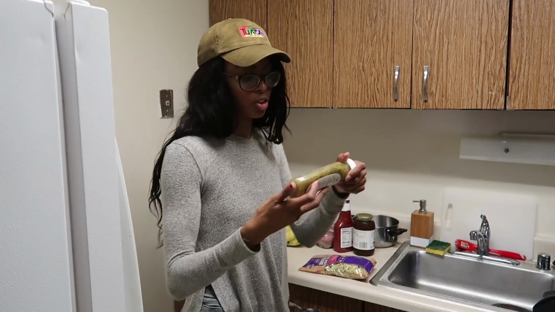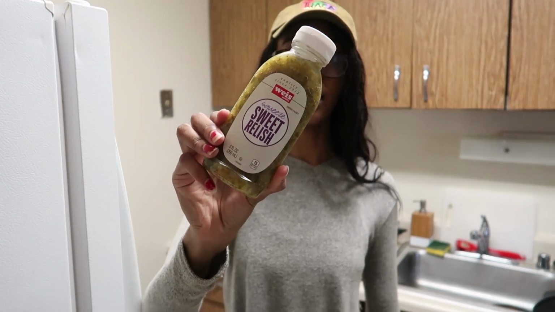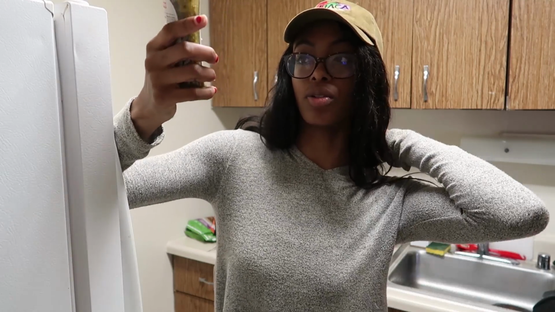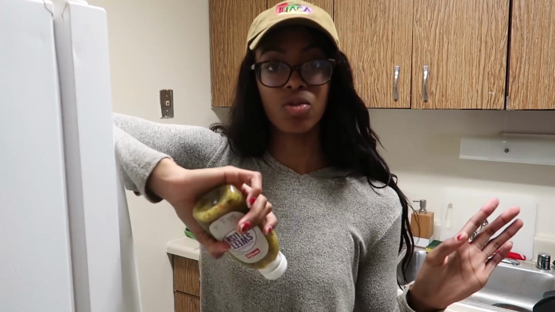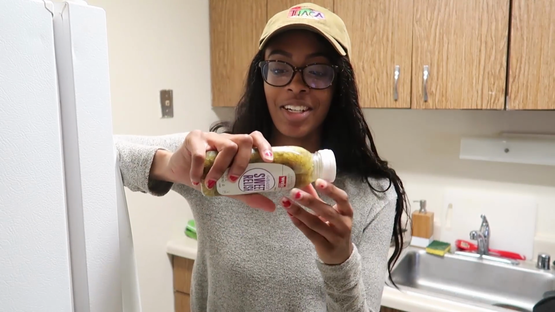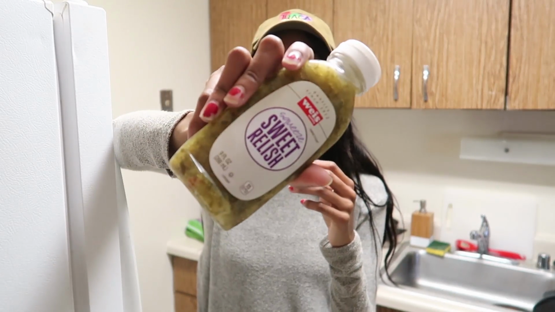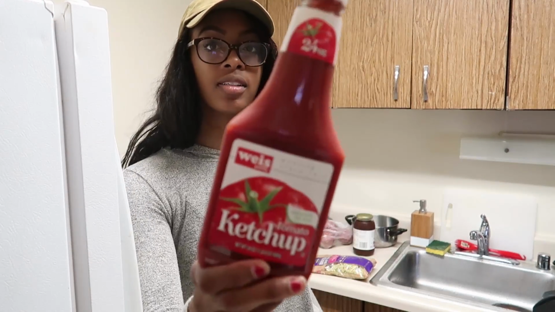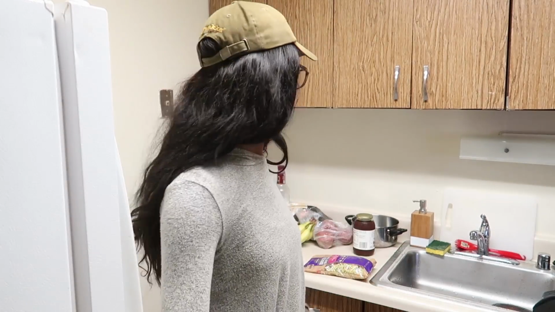We got some sweet relish because I do a lot of veggie burgers, like if I don't know what to eat. And I also like to have relish and pickles with eggs. I know that might sound weird, but I really, really like it on sandwiches. So I just went ahead and got the Wise sweet relish. And obviously I picked up some ketchup, nothing special there.